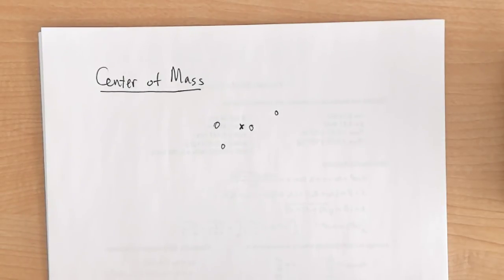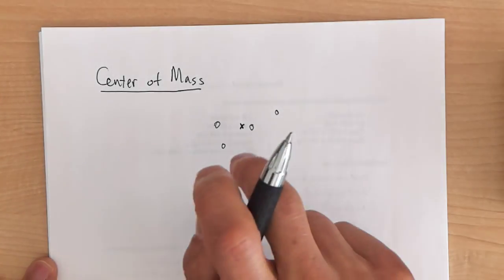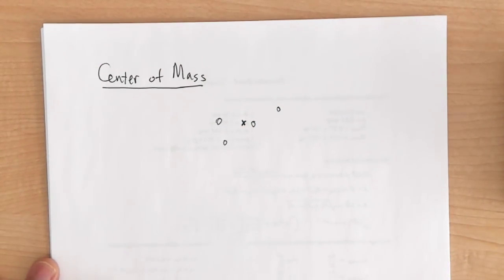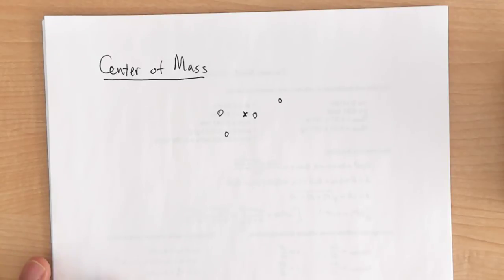Okay? So what I'm saying is, even though the behavior of a collection of particles is complicated, the behavior of the average position, what we call the center of mass, is actually very simple.